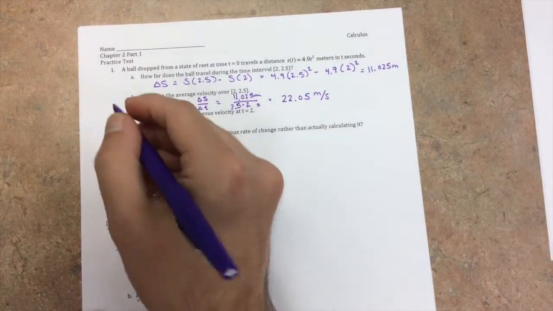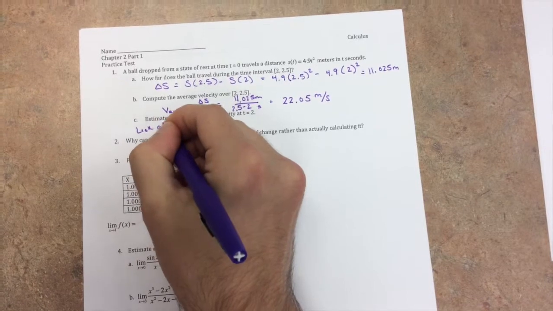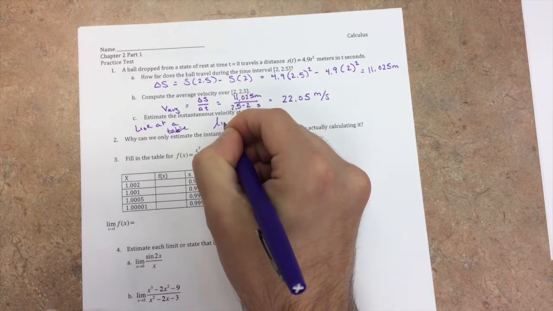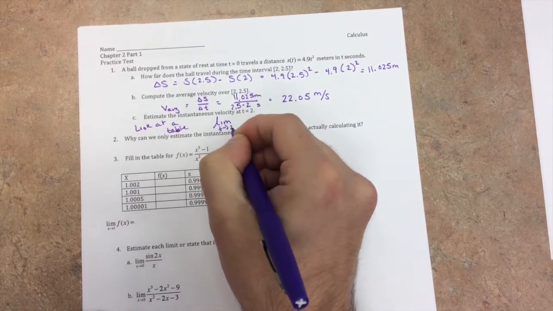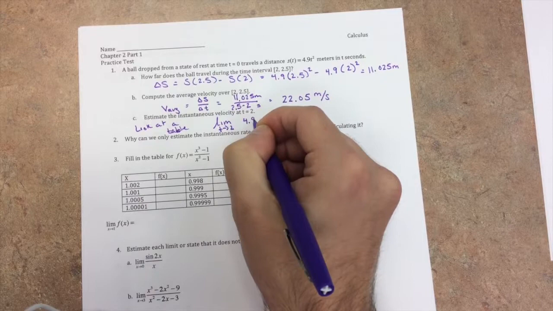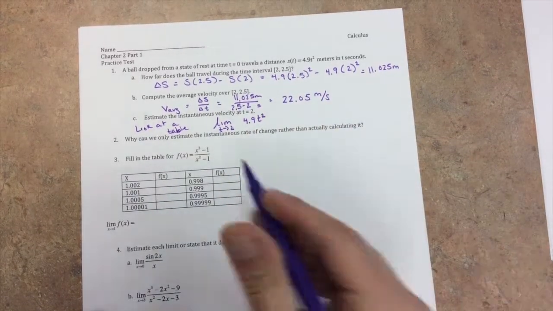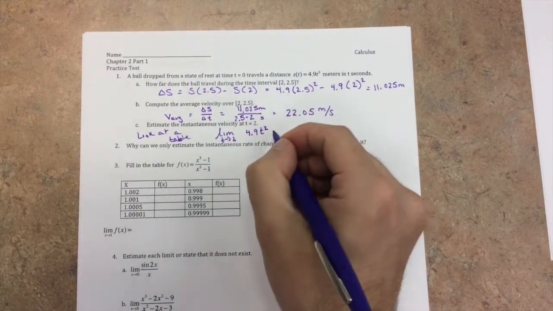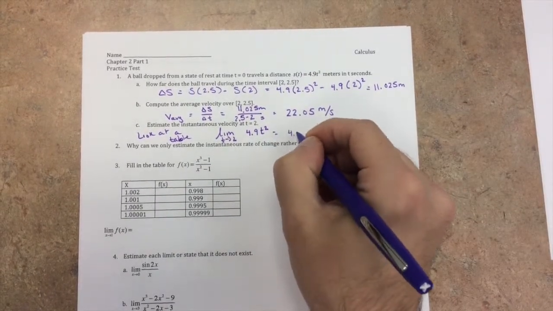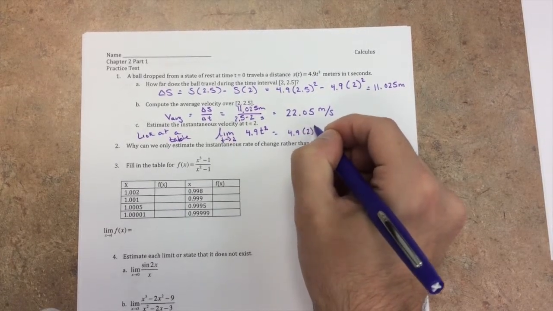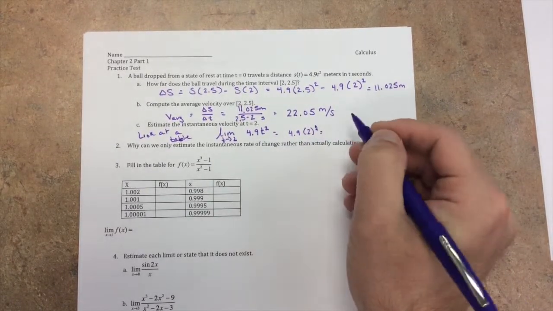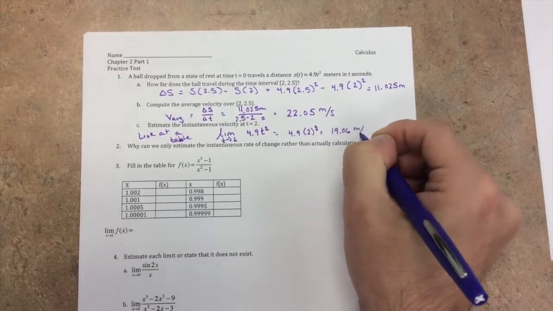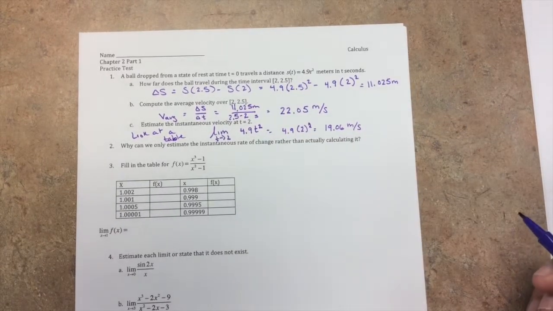So last one, estimate the instantaneous velocity. So we could look at a table because what we're looking at is the limit as t approaches 2 of 4.9 t squared. So we could look at a table, but we also know how to evaluate this function. First off, we see if we can just plug it in. So 4.9 times 2 squared, which will give us 19.06 meters per second. All right.